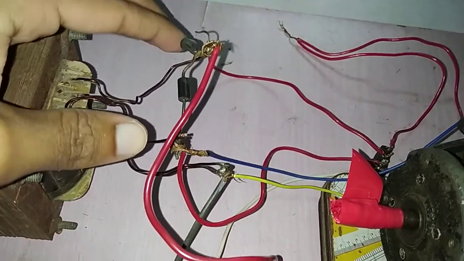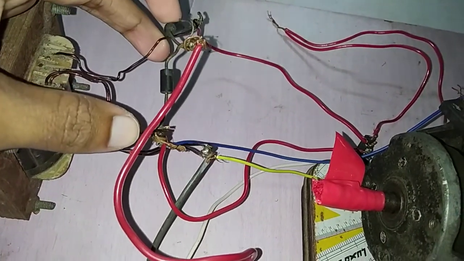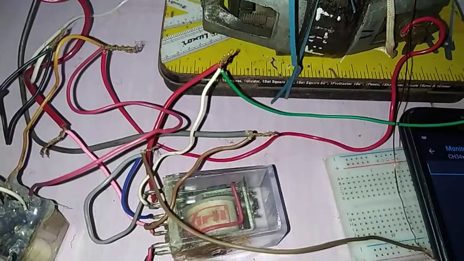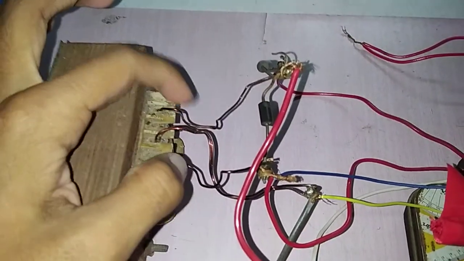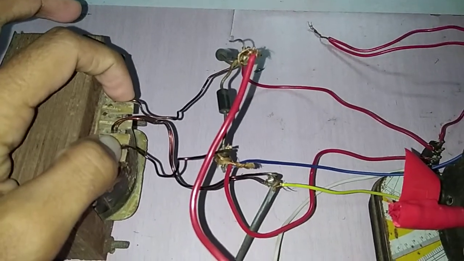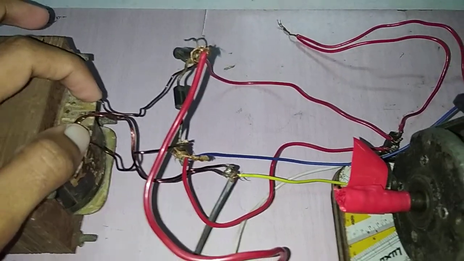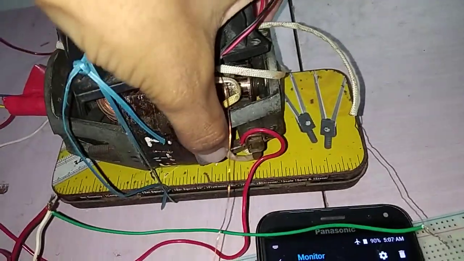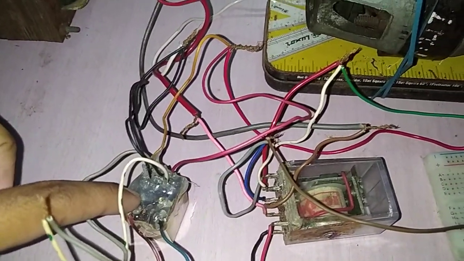This center tap rectifier is converting the AC signal to a DC signal, and that DC signal I have provided to the field winding of this motor via this relay. And see here, from these two terminals I am getting a 24 volt supply, and that 24 volt supply I have fed to the armature of this motor via this relay. Okay, it is clear now.